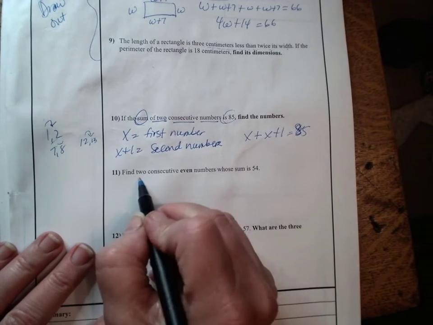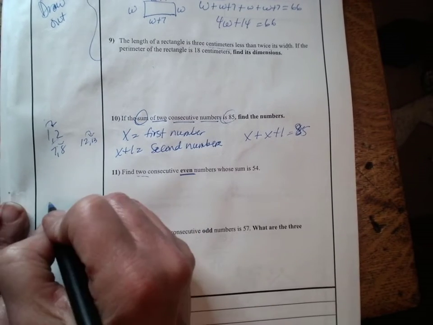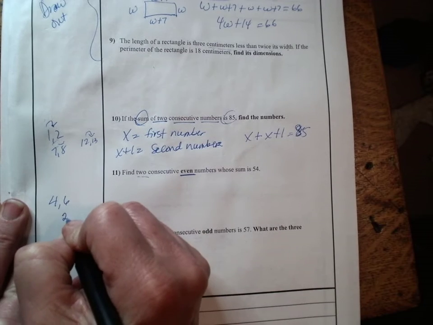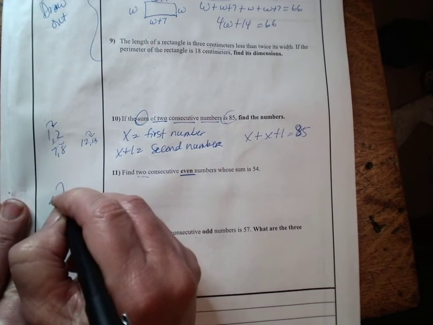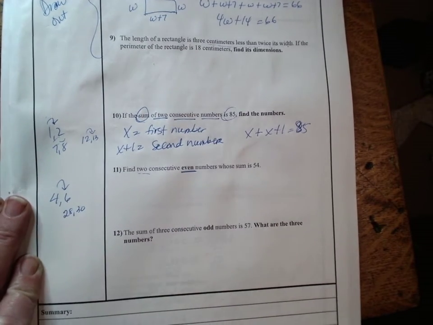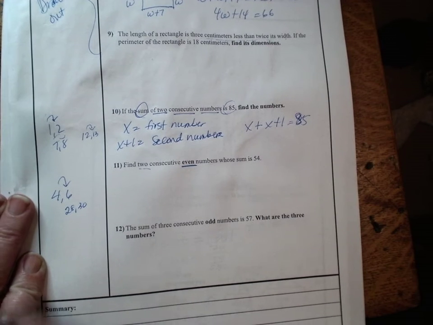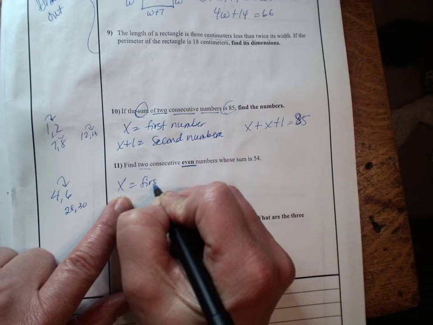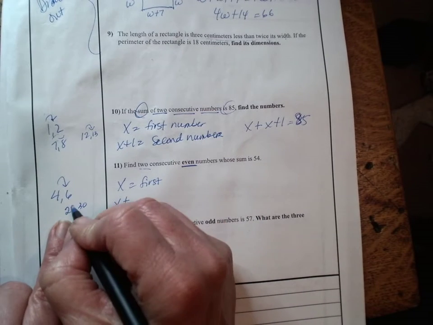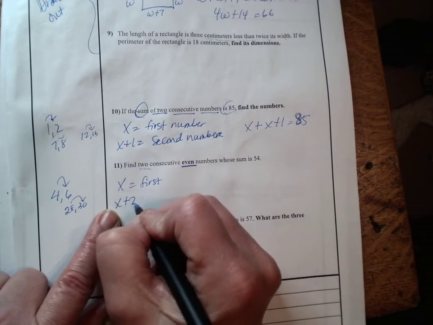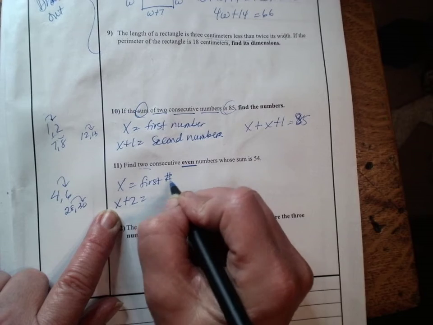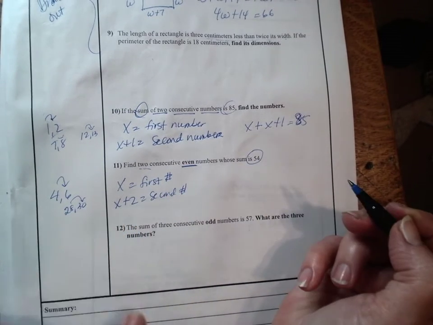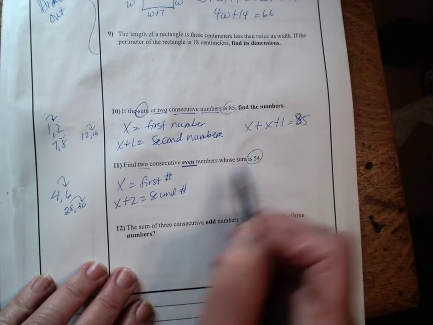All right. Now, 2 consecutive even numbers. If I said 4, 2 consecutive, the next one would be 6. If I said 28, the next one would be 30. What am I doing there to get to the next even number? Okay, same thing. I could put X as my first number, but X plus what to get to my next number? 2. That's the first number, this is the second number, and whose sum is 54. Okay, so set it up similar to that.